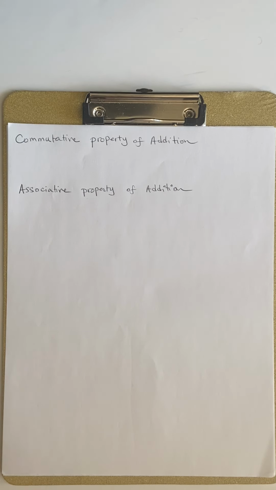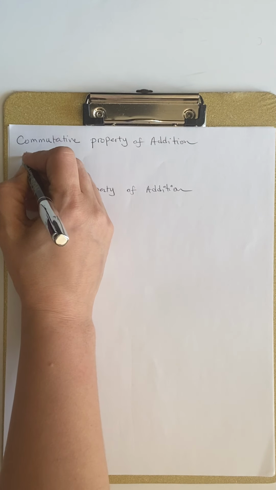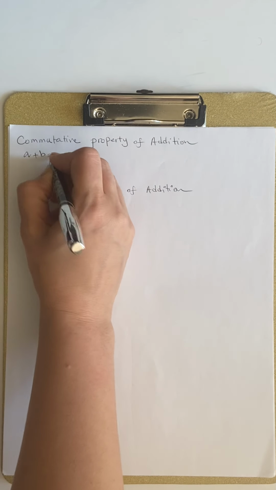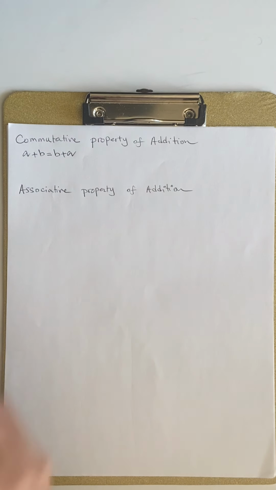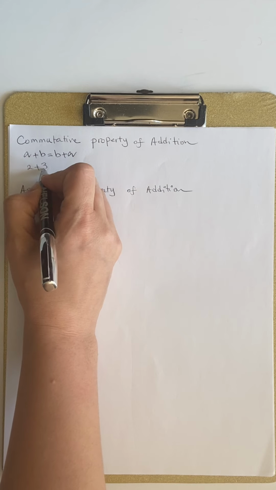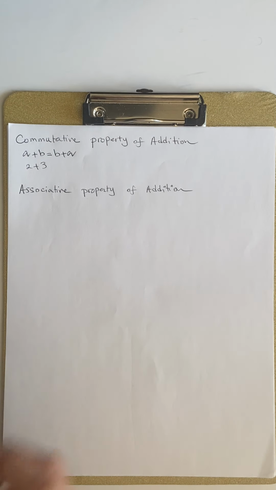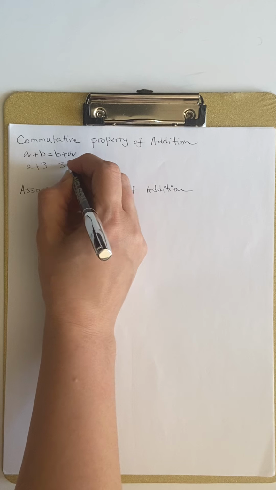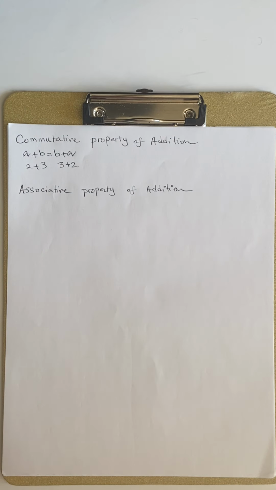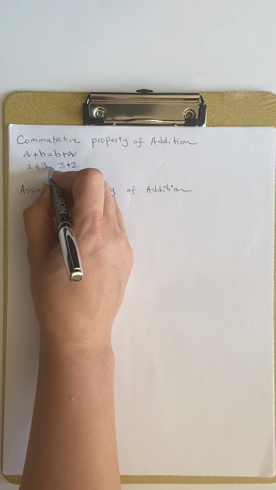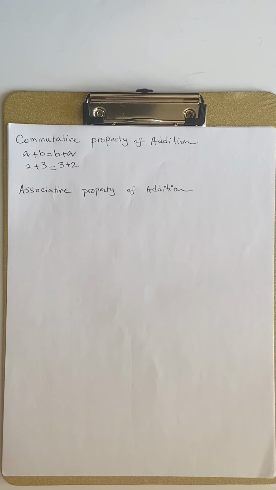What is the commutative property of addition? If you have two numbers, a plus b equals b plus a. What do I mean? What is 2 plus 3? 5. What is 3 plus 2? Again, 5. They are equal. This property is called the commutative property of addition.